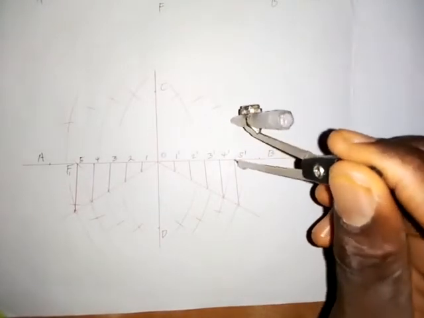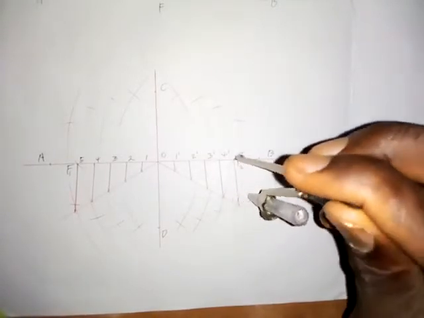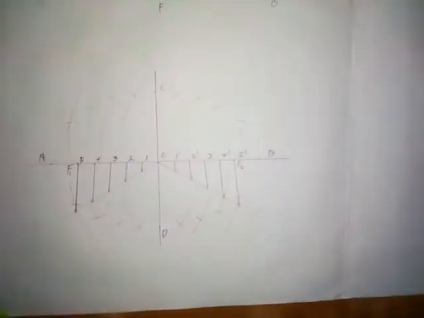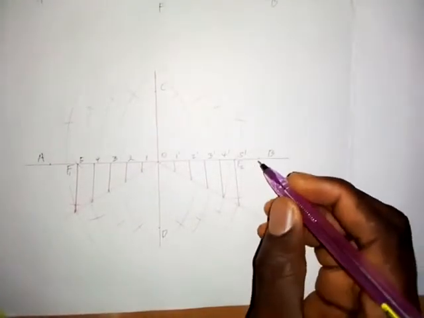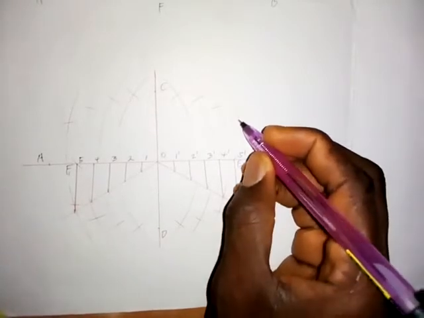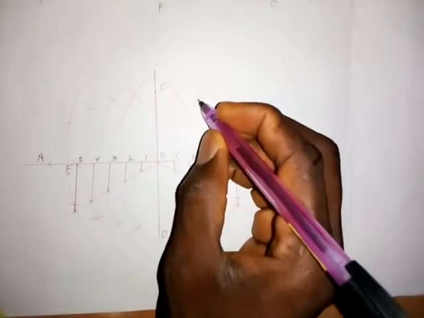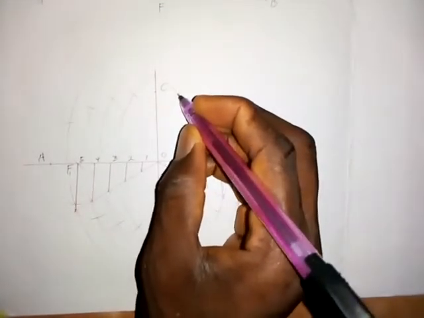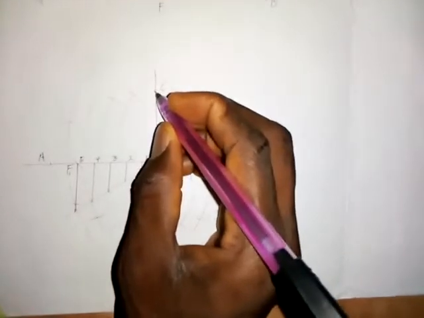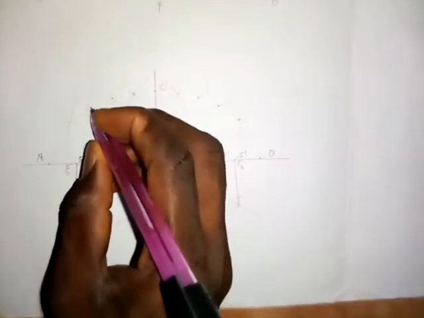So you make an arc at the fourth arc here, and you may also make it here. You can see that the arcs intersect each other. From this point B, we have a point here, another point here, and another here, up to point A.